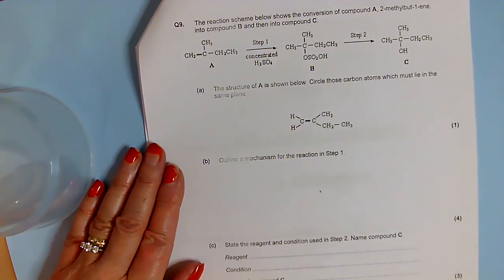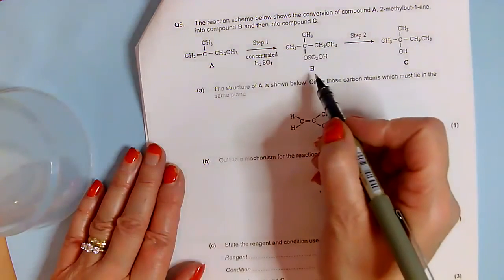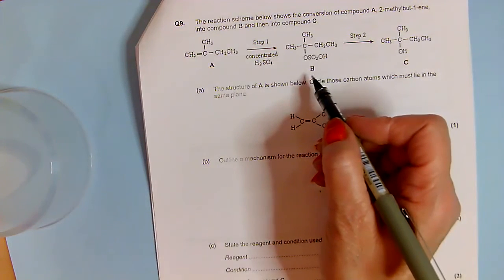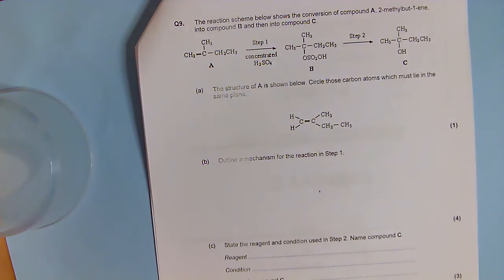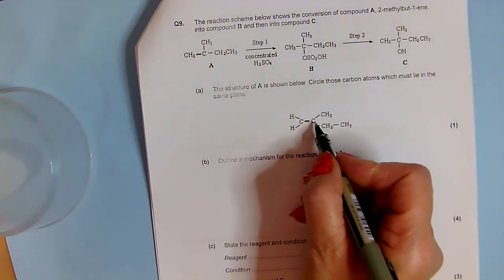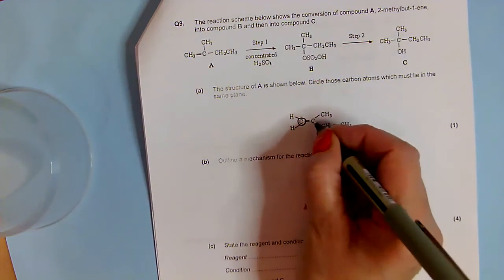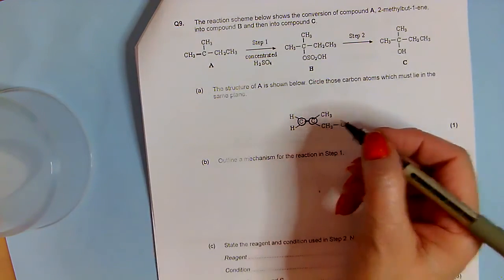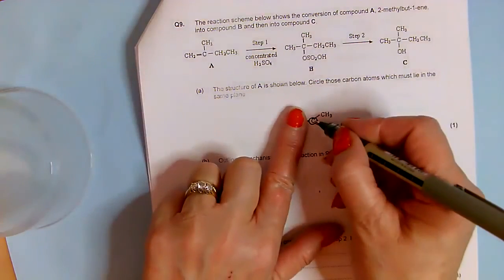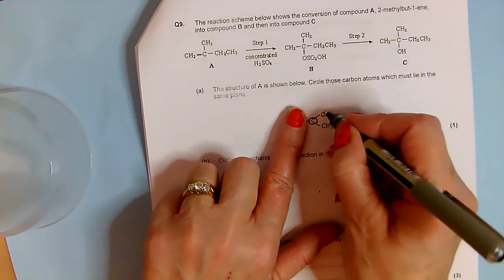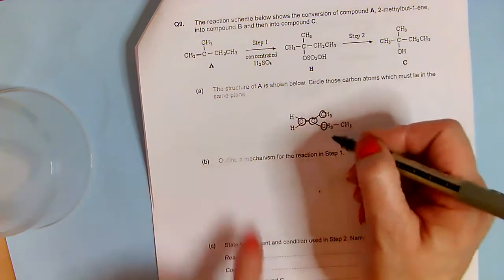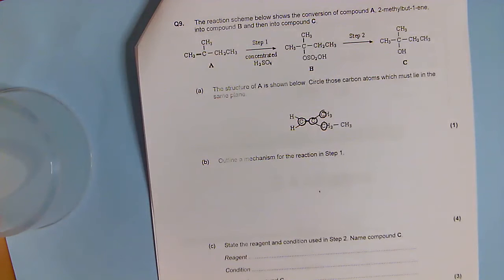Question 9. Reaction scheme shows the conversion of compound A to compound B, so by that same mechanism, and then it forms compound C. The structure of A is shown. Circle the carbon atoms which lie in the same plane. Remember, this is planar, so these two lie in the same plane, but it's trigonal planar, so even around here this is trigonal planar, so this is in the same plane as this carbon, as is this carbon, so these three carbons and that carbon are all in the same plane.